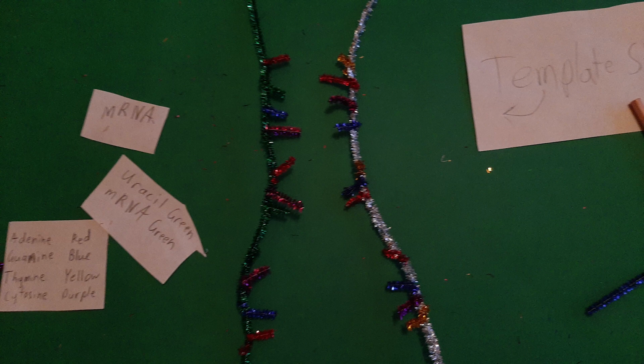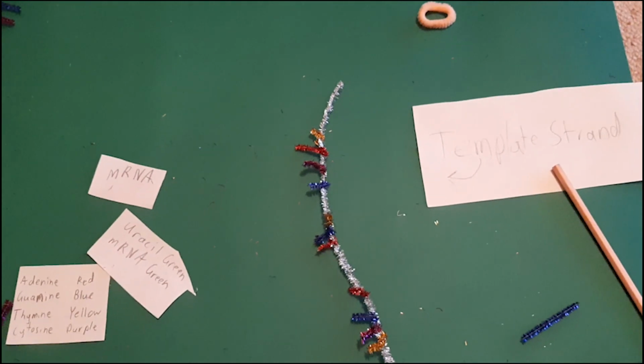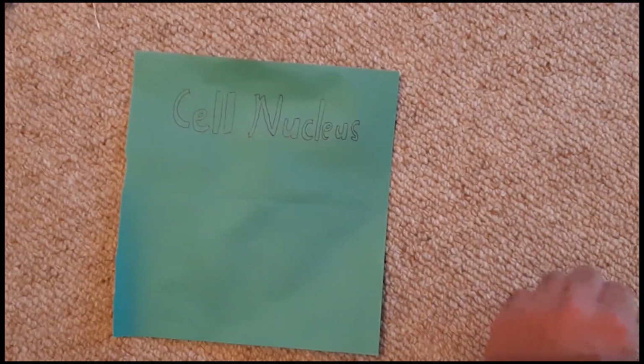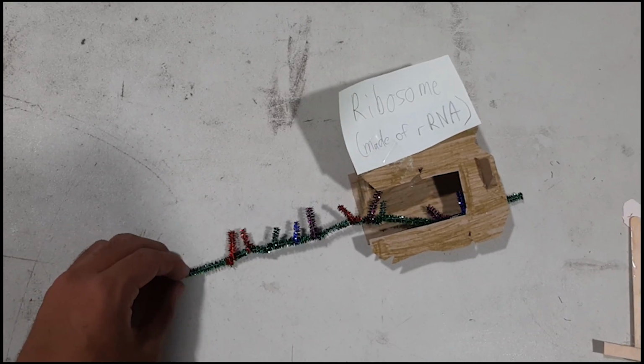Because of this, uracil is used instead of thymine on the RNA side. So wherever there is adenine on the DNA, you'll find uracil instead of thymine. The specific order that the nucleotides are in determines the protein created. The mRNA is exported from the cell nucleus via nuclear pores in the nucleus's membrane to the cytoplasm of the cell for translation to occur at a ribosome.